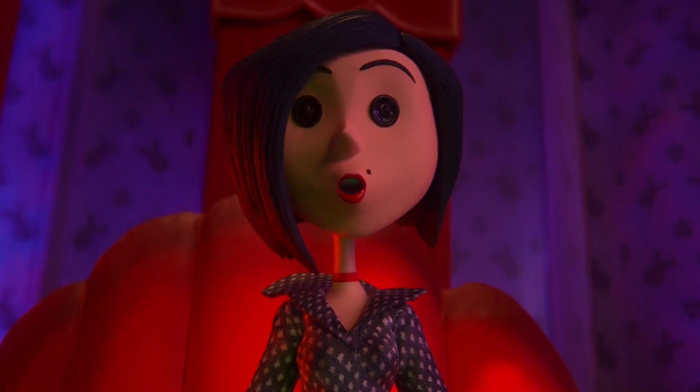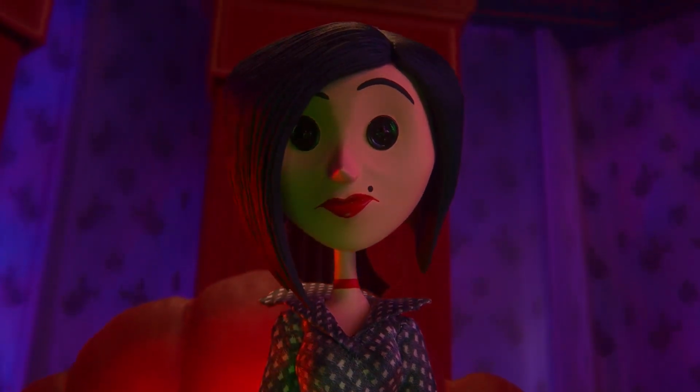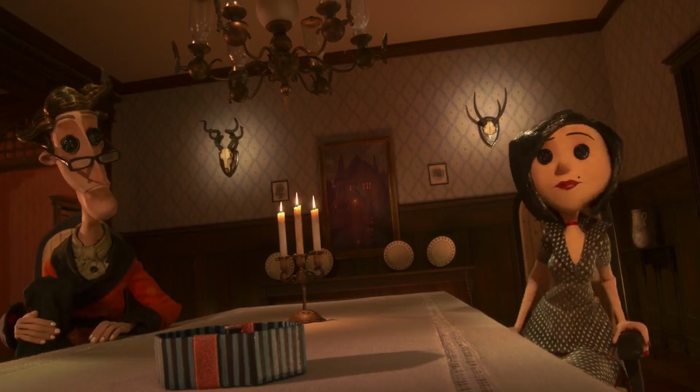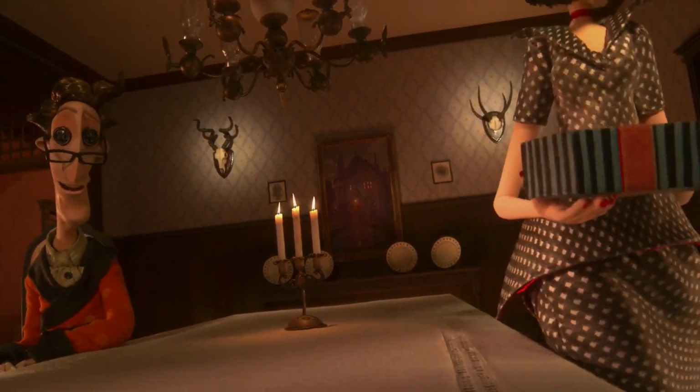In the case of Coraline, disaster number 1 would be when the other mother tells her she wants her to sew buttons into her eyes.